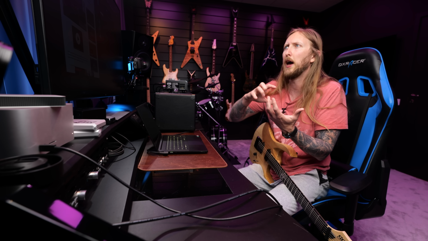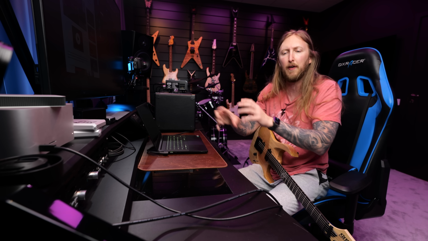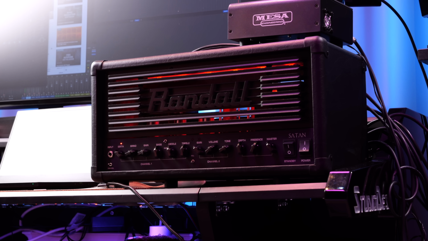And the modeling is basically the same as in the Quad Cortex and the Kemper units, where it's comparing audio files of a reamped audio file and a DI, and using algorithmic processing to make a profile out of this. So I decided to model my Randall Satan 50 watt for you guys to be able to try out at home today.